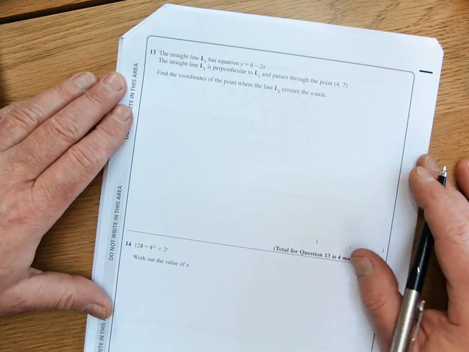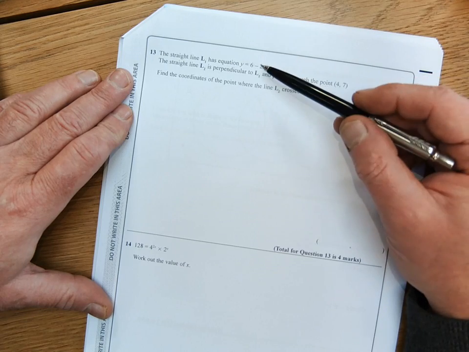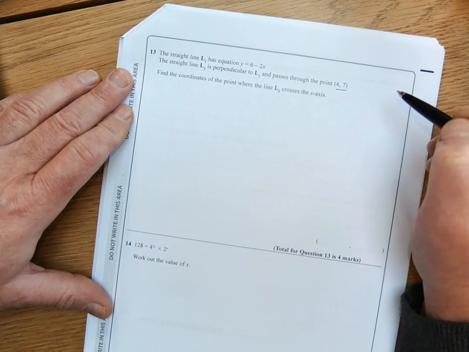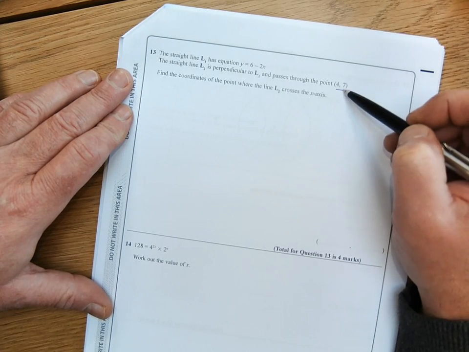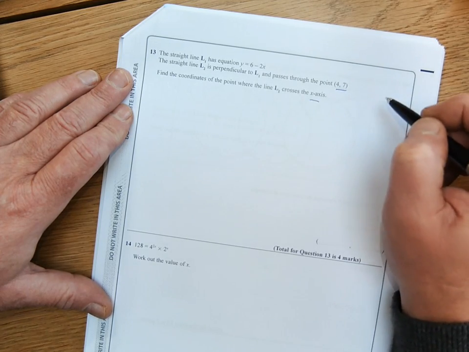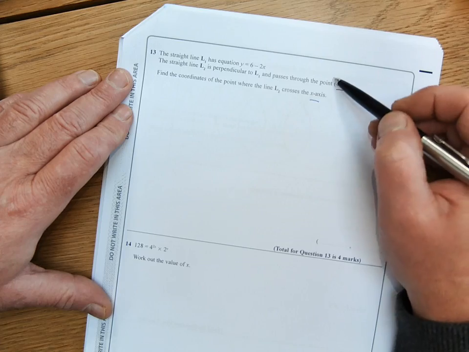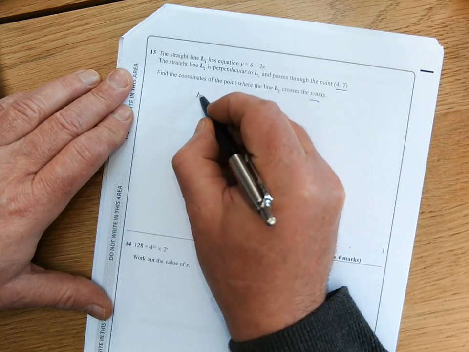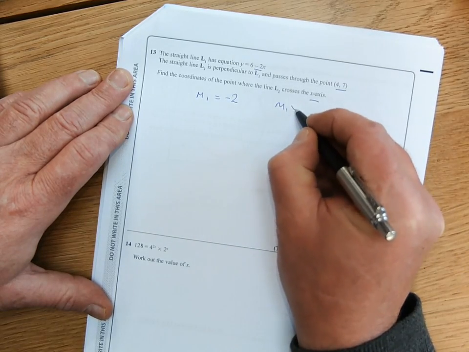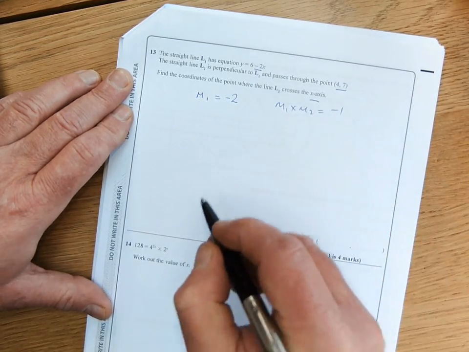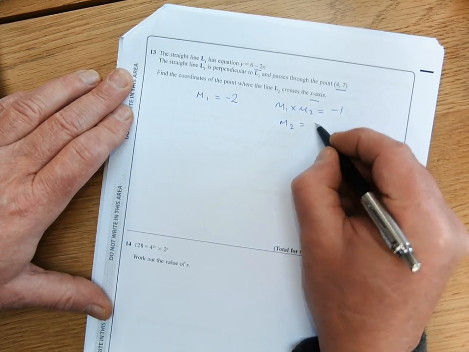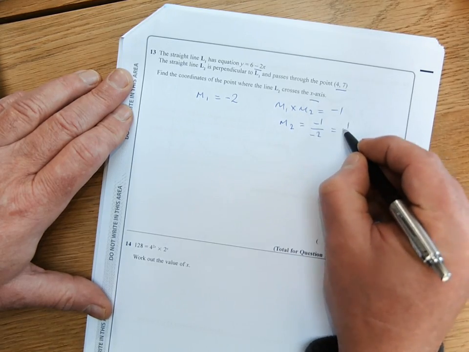Straight line graph. We have to find a perpendicular line to this one that passes through this point. And then once we've got that equation, we can find the coordinates of the point where it crosses the x-axis. Remember, on the x-axis y equals 0. Okay, so first of all, let's find the perpendicular equation. The gradient of this one here is -2. So remember, m1 times m2 equals -1 if they're perpendicular. So our perpendicular gradient, we'll call it m2, is -1 divided by -2, so it's just a half.